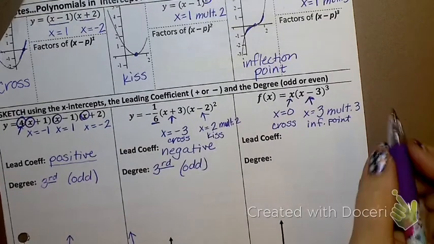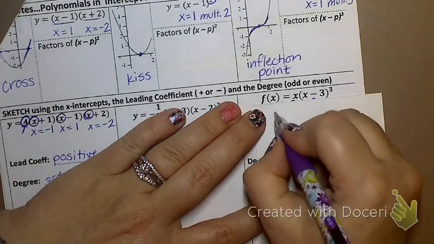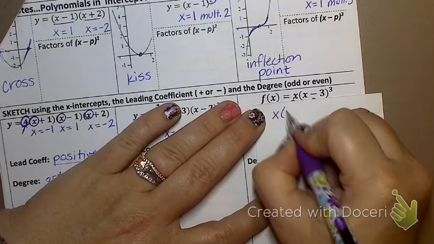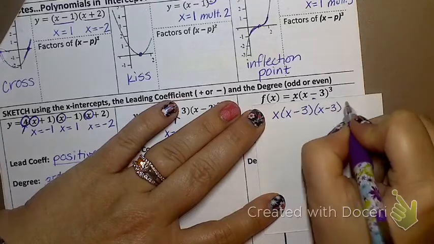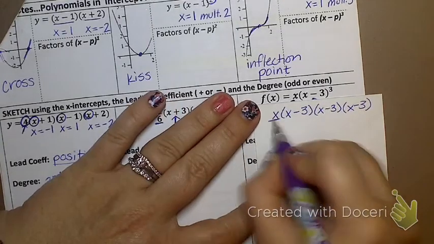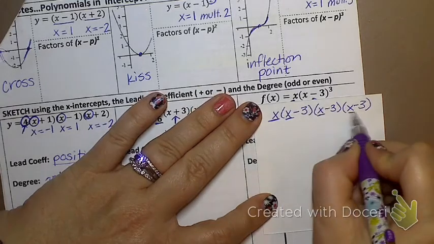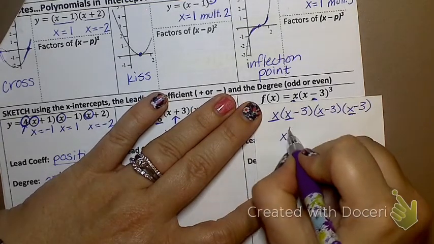All right, my leading coefficient, again, I got to think about it. If I were to write this whole thing out, x, and then x minus 3 would happen 3 times. That's what to the third power means. If I multiplied what's out in front by the first one in each parentheses, I get x to the 4th, correct?